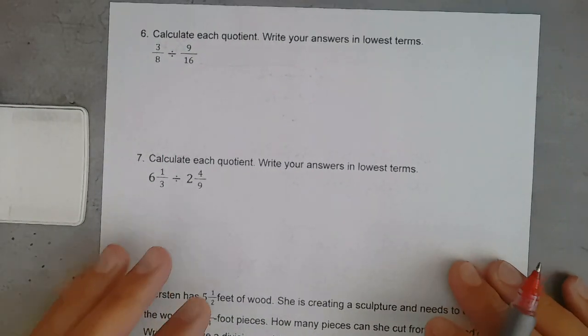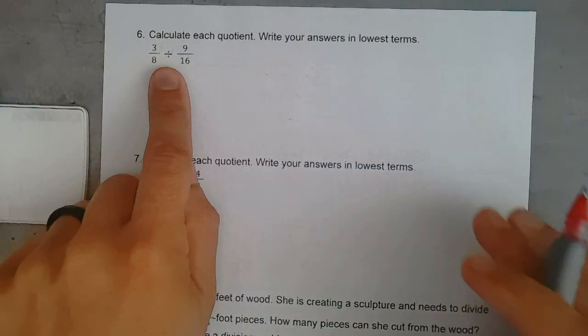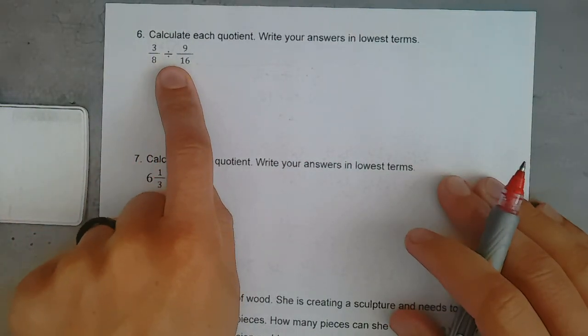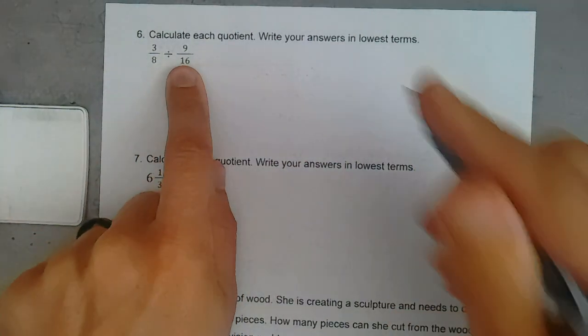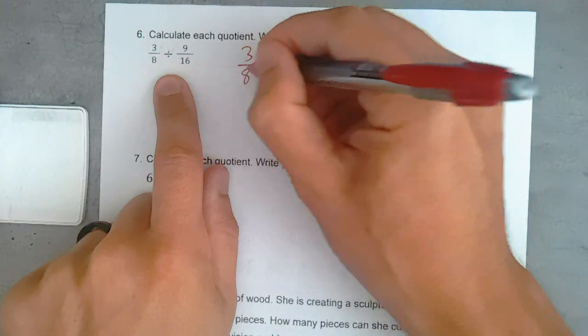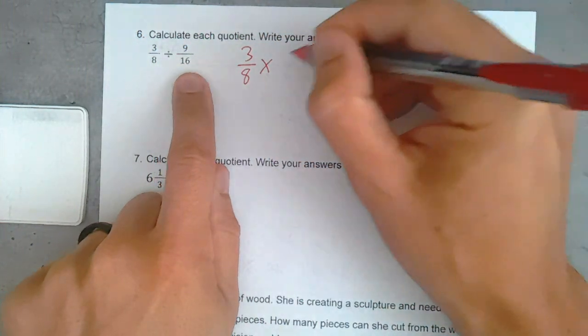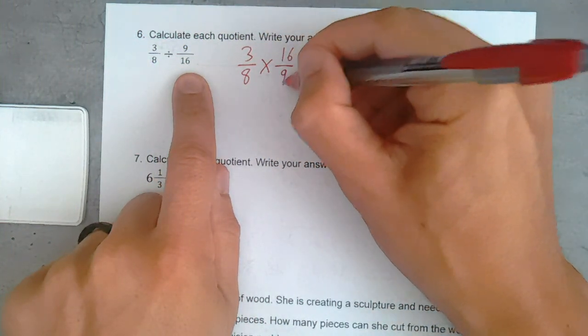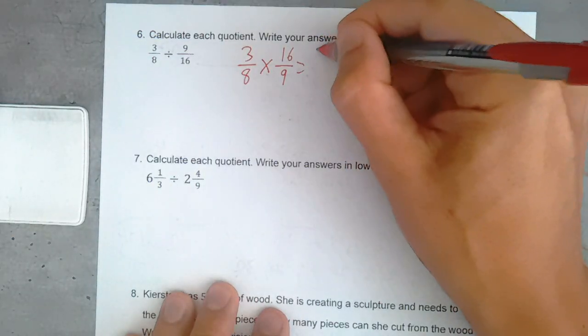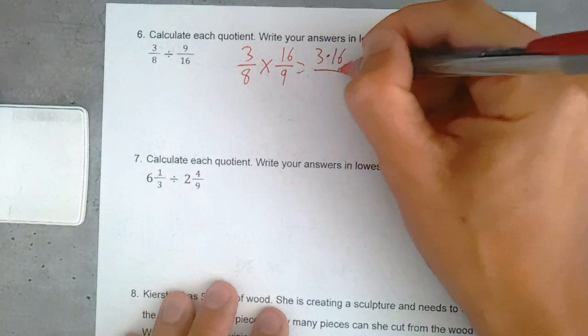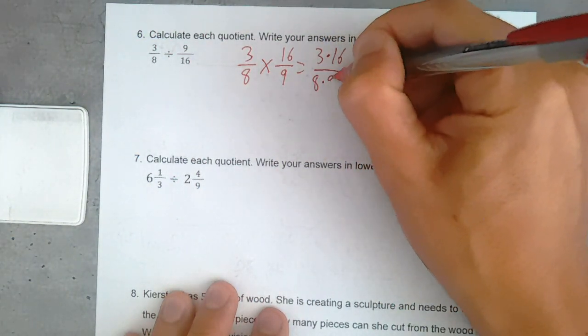All right, calculating our quotient here, so dividing. Remember, when I want to divide by a fraction, here's my tip: keep, change, flip. I'm going to keep my first fraction, change to multiply, flip the second. When I do this, I use my multiplying. 3 times 16, 8 times 9.